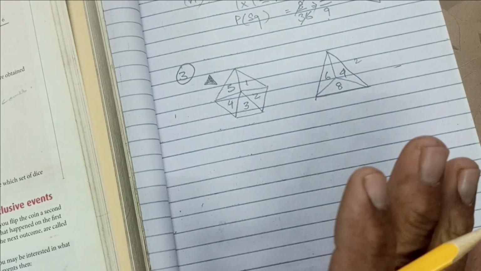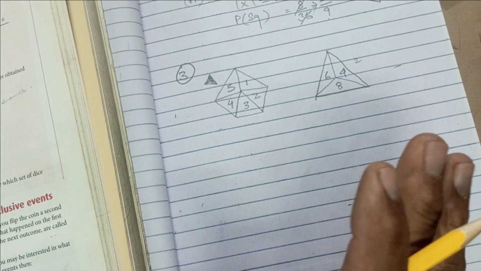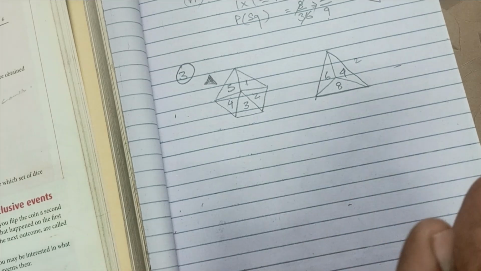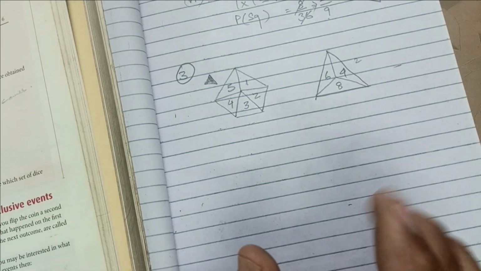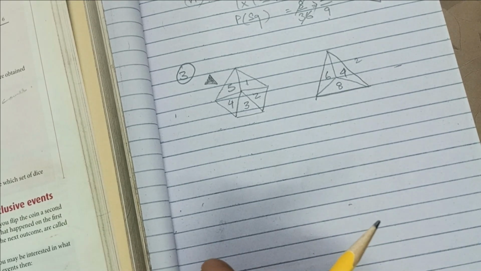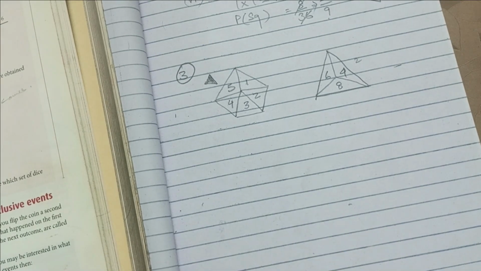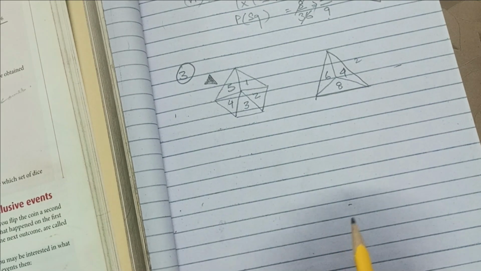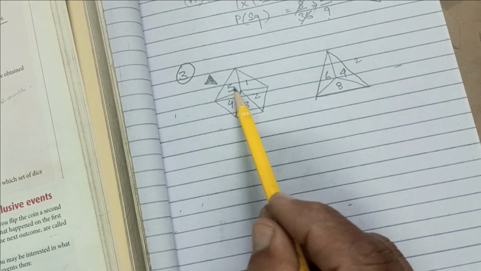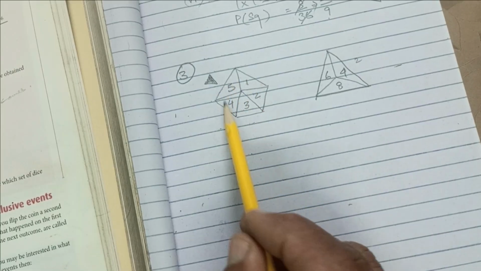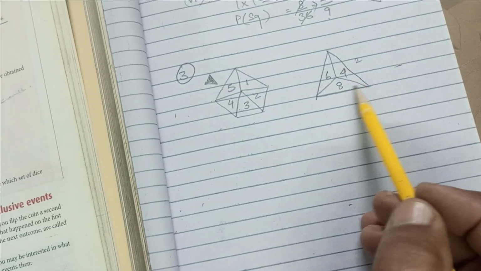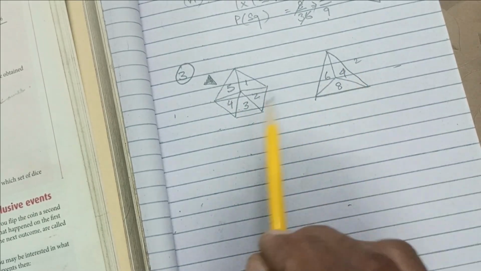Now what does he say? Draw a possibility diagram to show the possible outcomes. Now what are the possible outcomes? What is the condition of the possible outcomes? The condition is that we have to record the higher numbers. We have to record the higher numbers. Now there will be 5 rows over here or 5 columns, and vice versa, 5 rows or columns.